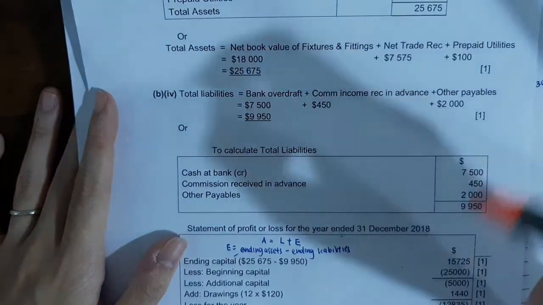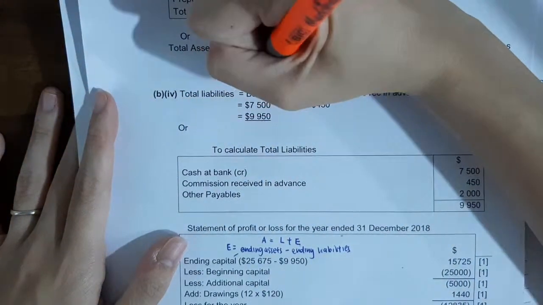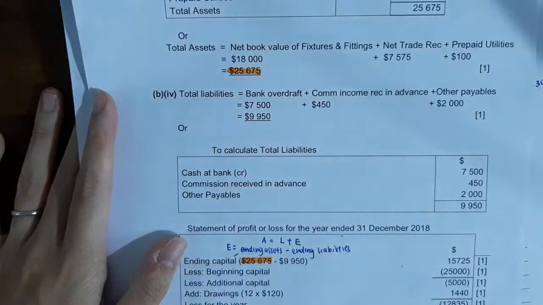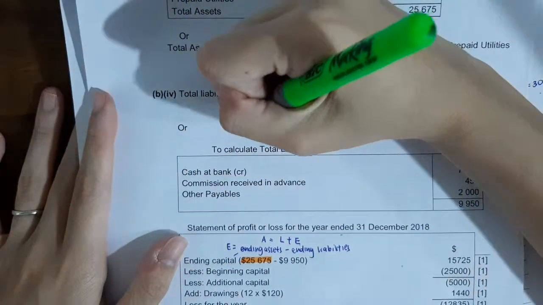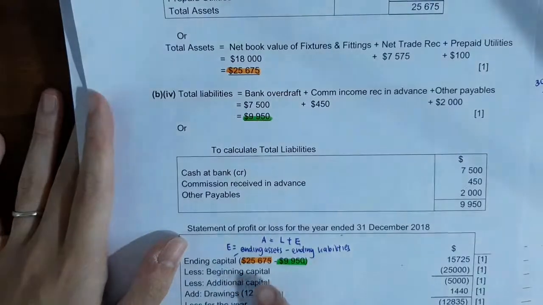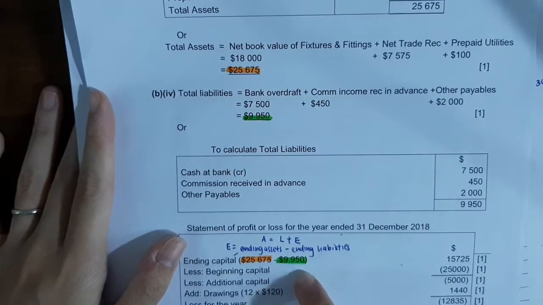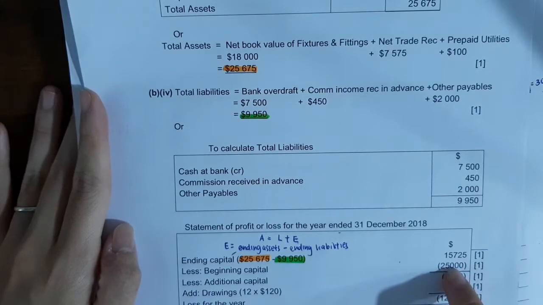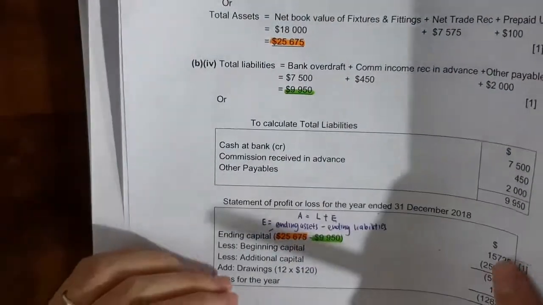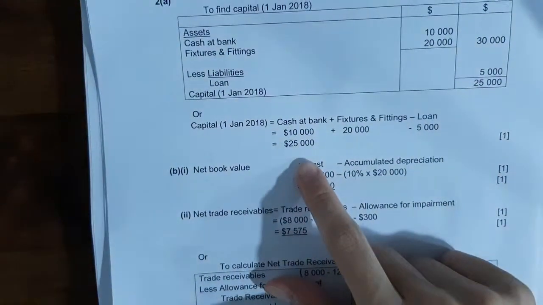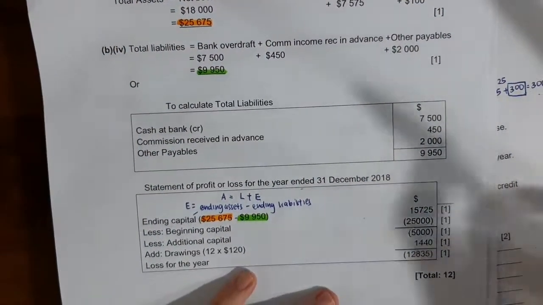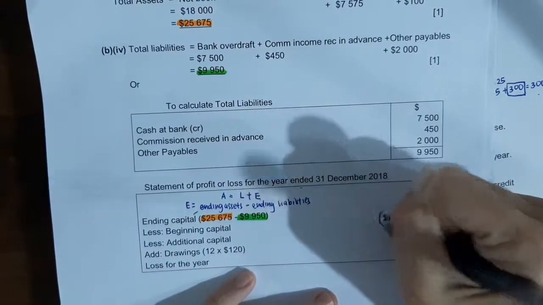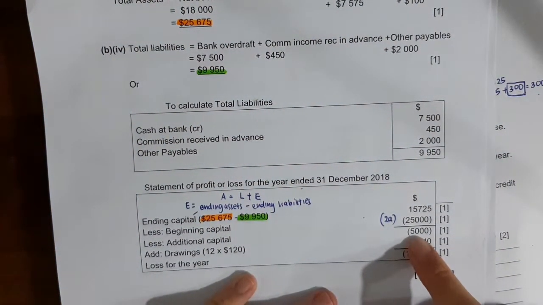My ending assets in the question is 25,675, and my ending liabilities calculated in the above part is 9,950. So just take ending assets minus ending liabilities, and you should get this value. Less beginning capital, 25,000, taken from the answer at the start, from part A. Then less additional capital.